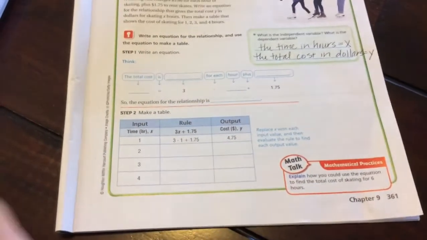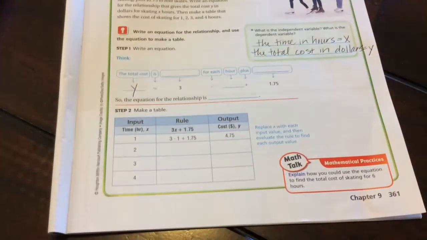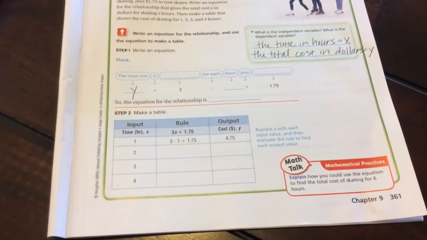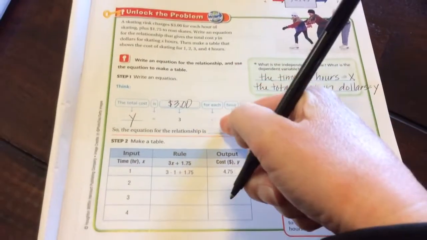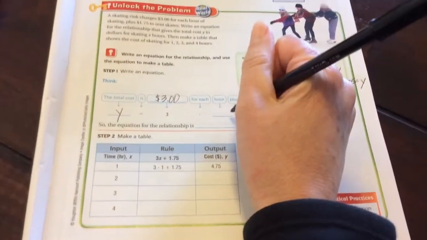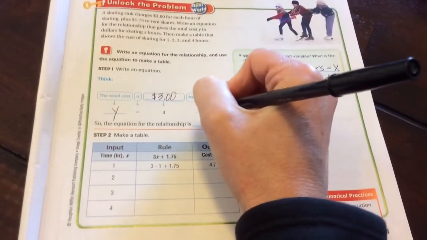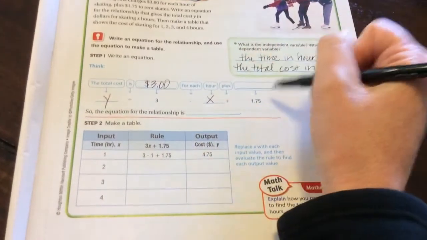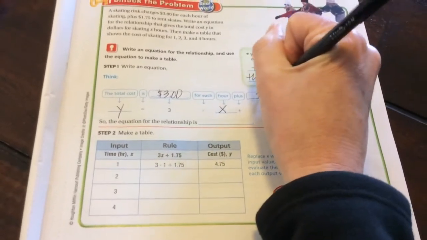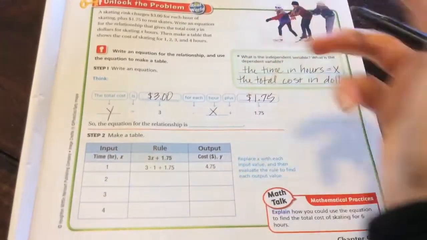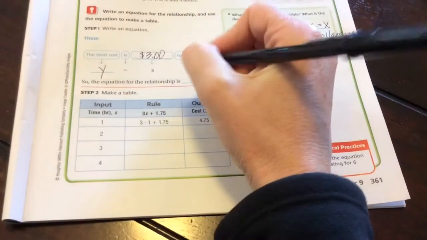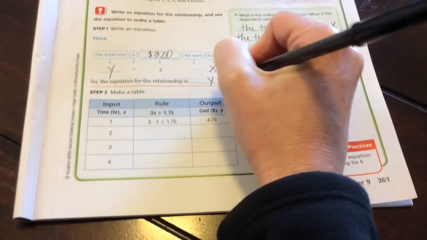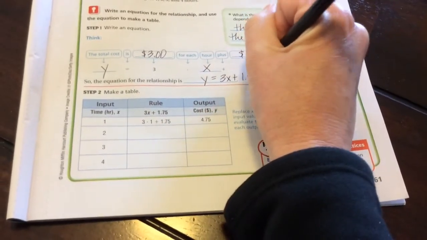So then I'm going to come down here and write my equation. So my total cost, this is my dependent variable, y is equal to $3 for each hour, just multiply. Hour is going to be my independent variable, which in this case is x, plus $1.75. $1.75 is for the rental of the skates. So the equation for the relationship is y equals 3x plus 1.75.